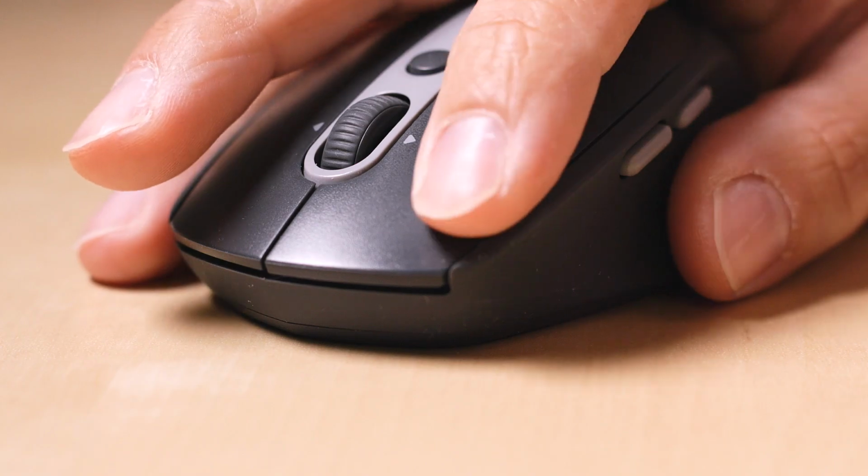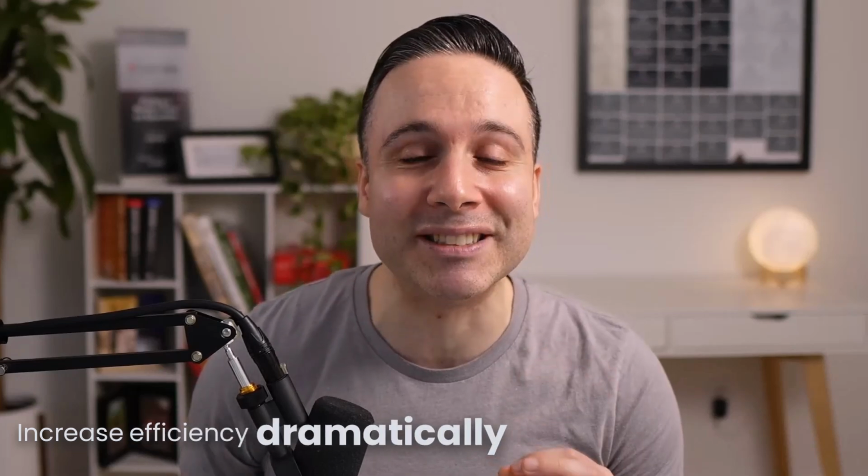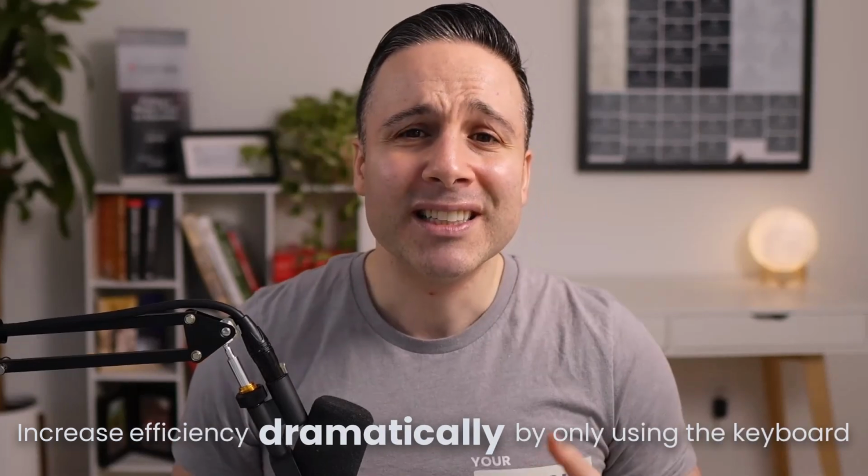Okay, now before we begin, you may be wondering, do I really need keyboard shortcuts with Excel? I could just use the mouse, right? Wrong. If you spend a lot of time in Excel, you can increase your efficiency dramatically by only using the keyboard.